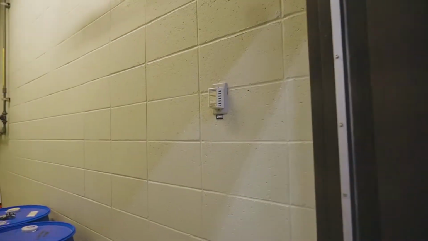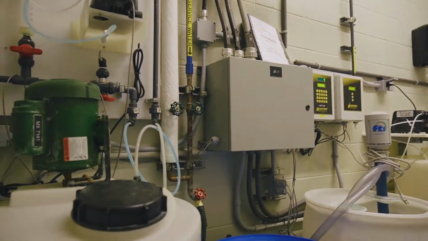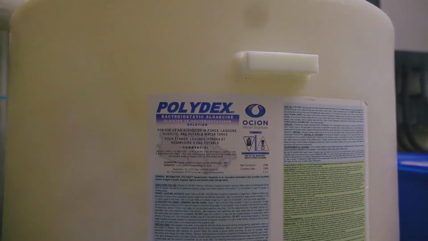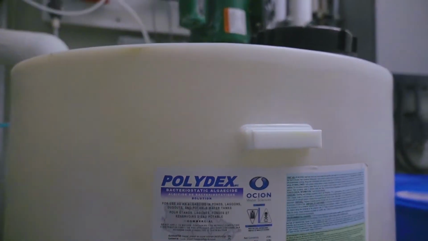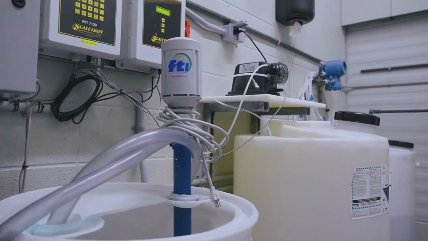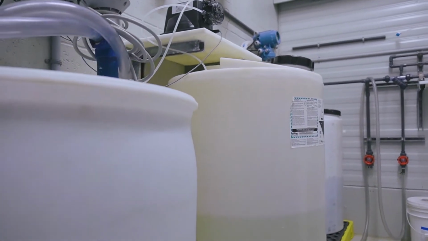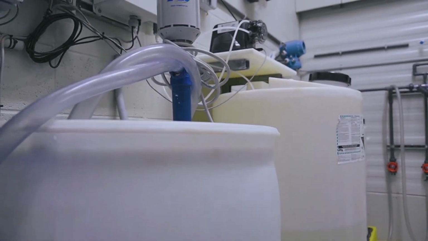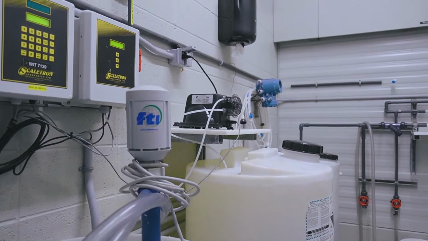So in this room, the first tank on your left is Polydex. This is for algae control. In the summer months, when we fill water from Pine Coulee, we add a little bit of this. It's a copper sulfate mixture, and it kills the algae. And the second barrel is liquid chlorine, sodium hypochlorite. We use that to send over to the highway pump station, the UFA reservoir, to keep the free chlorine up in the system as per Alberta Environment.